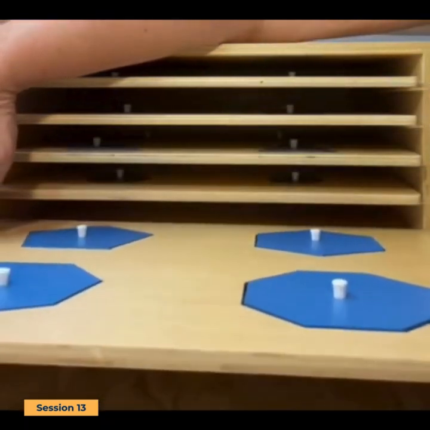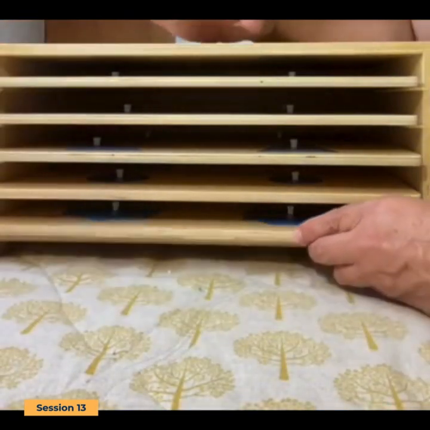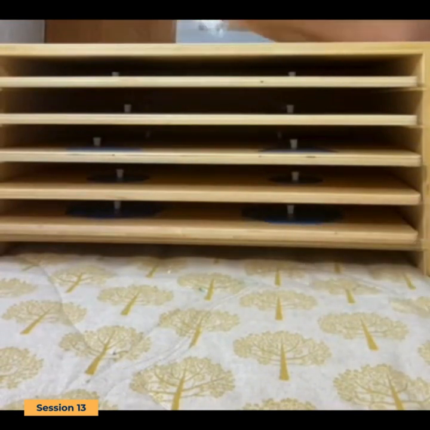You can get a bigger tray as well that has the nonagon and decagon in them. So exactly the same as using your geometric presentation tray as well. Feeling around the sockets, matching the shapes, one-to-one correspondence, introducing the names of all of the shapes as well. You can do that with a 3-period lesson.